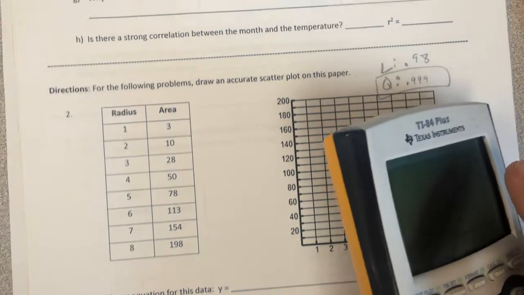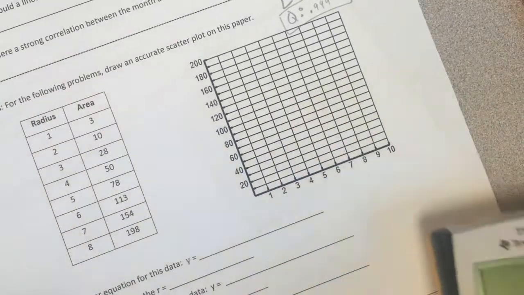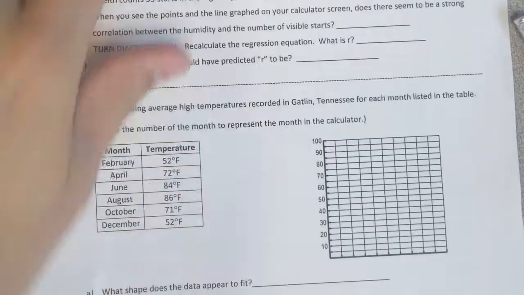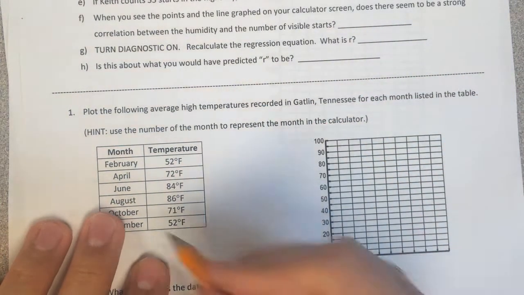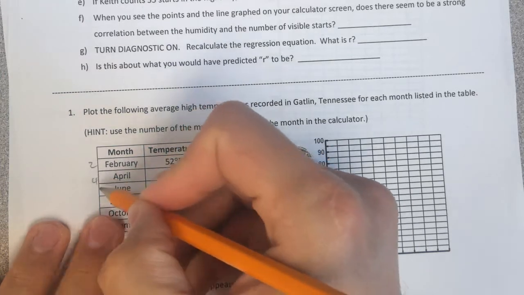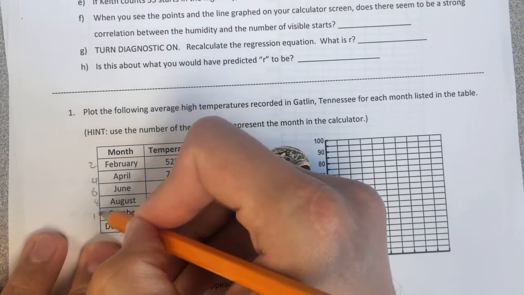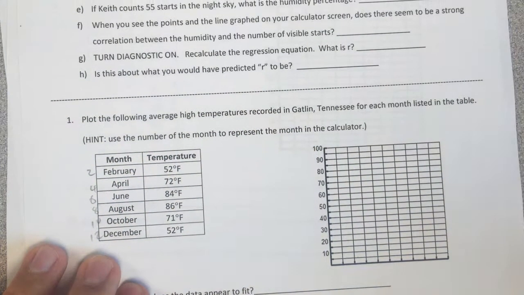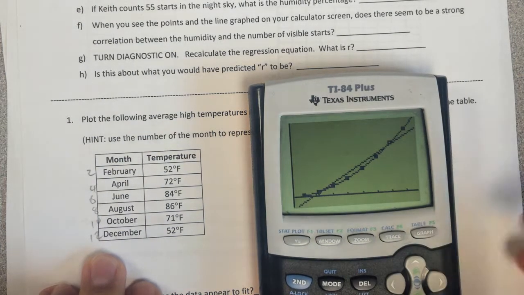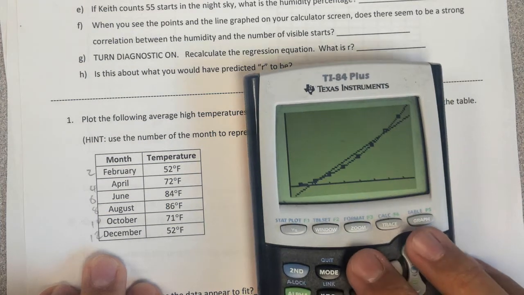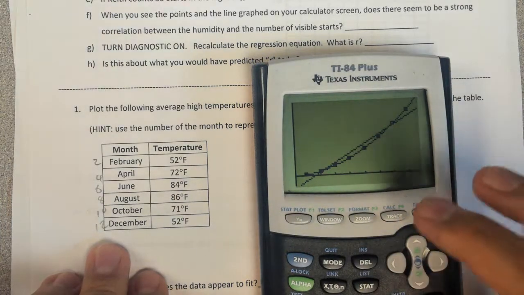Let's look at one more. Let's go back to the months problem I skipped a second ago. It says for us to use the number of the month as the input. 2, 4, 6, 8, 10, 12 are my months. So we're going to predict temperatures that way. I'm going to do this one fairly quickly. Sorry if I go a little quick.